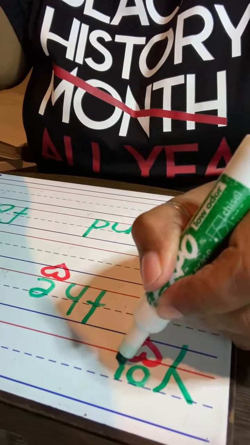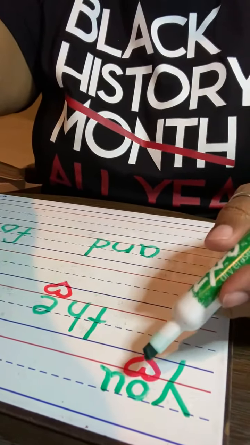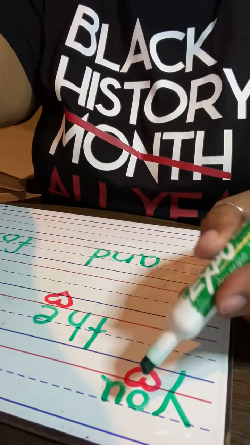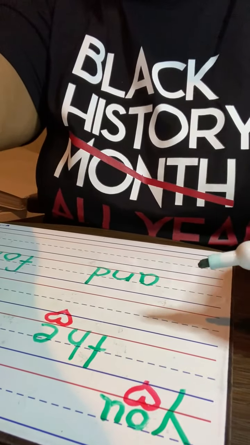And then I write OU and let them know that in this word, the ooh is represented by the letters OU. When they see that pattern in other words, they're going to say ooh. Hopefully, that's how you'll teach it. Anyway, so again, once I've done that, I go back and review the words.